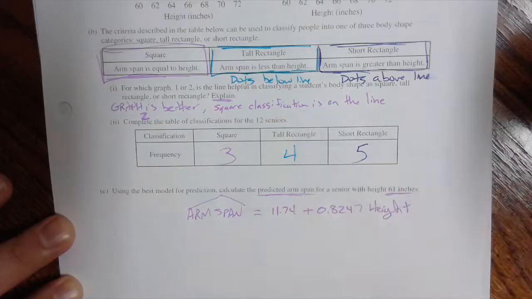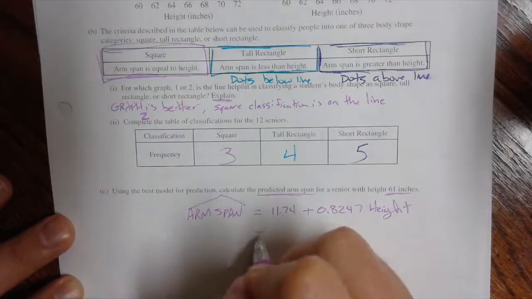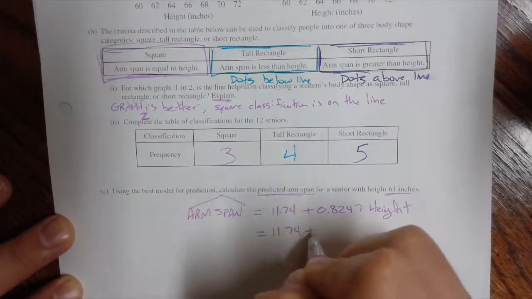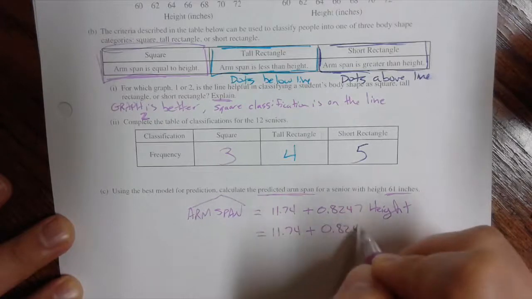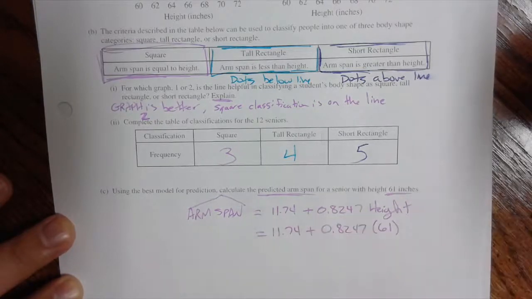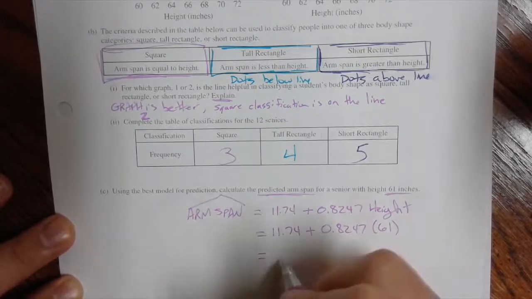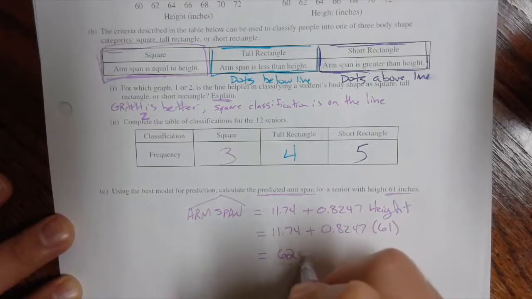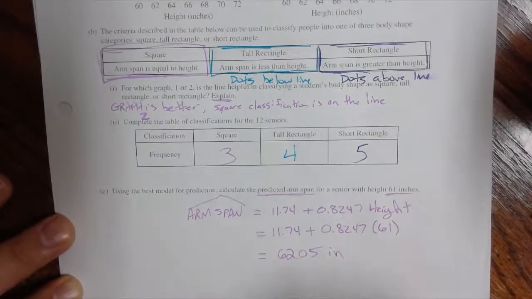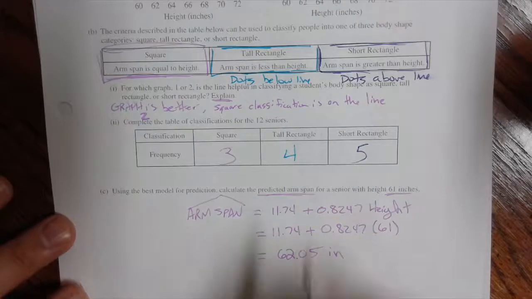So we're just going to plug in the number 61 and calculate it. And that value is 62.05 inches. And that's all there is to it. It's just using the equation to make a predicted value.